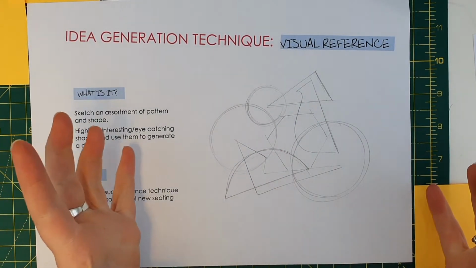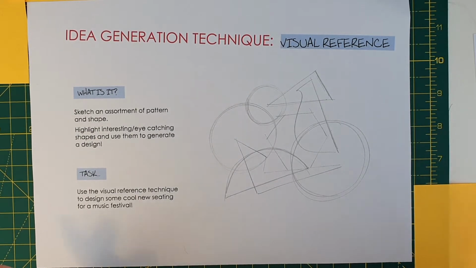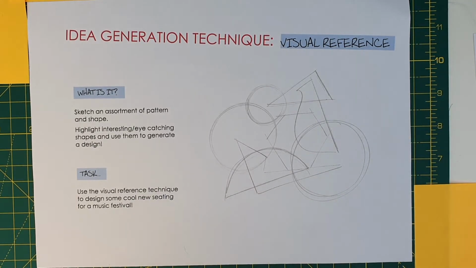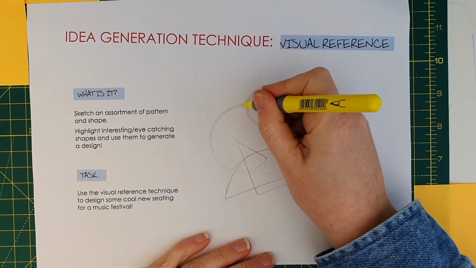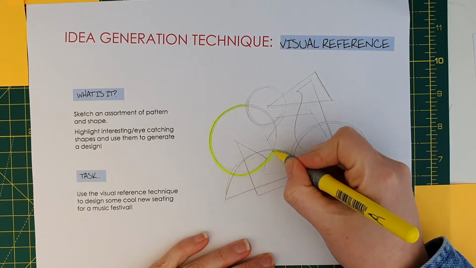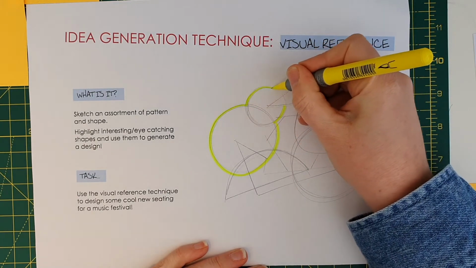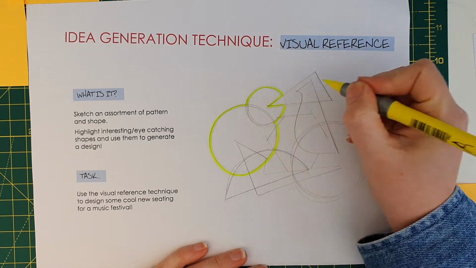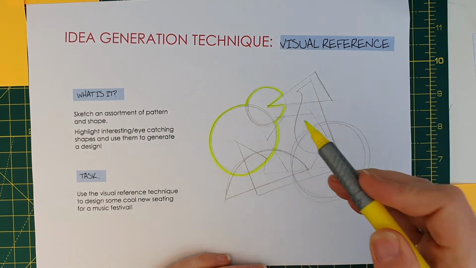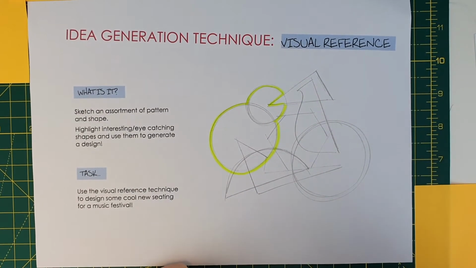I could keep going with that, but I'm just going to stop there, and I'm going to pick out just a random shape that I quite like the look of. So let's just go for this circle here. It's the first thing that caught my eye. So I'm just going to go around it. I'm going to keep this full circle, but I'm going to add this bit on here, and I might take this wee part out. So there, that's the shape I'm going to use to help me design my festival seating.